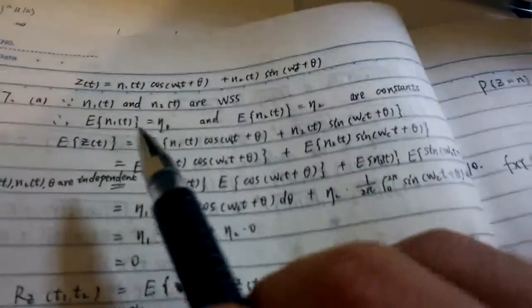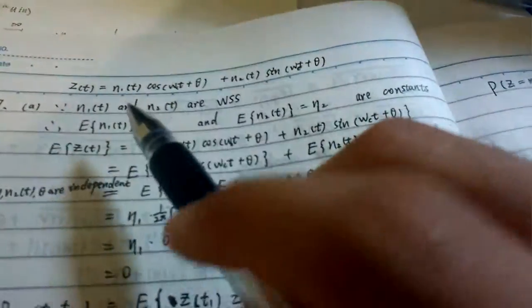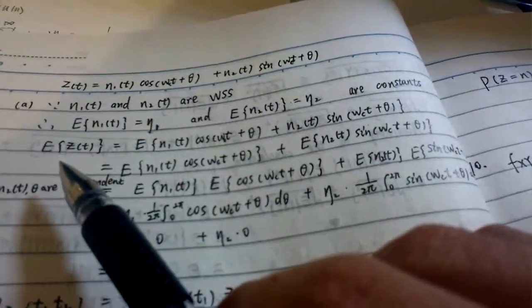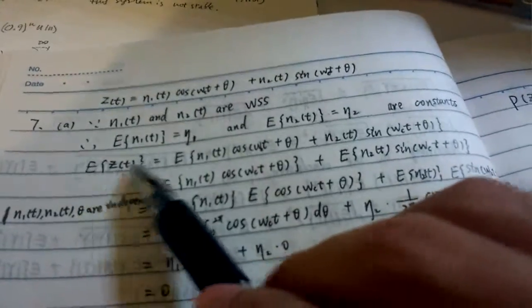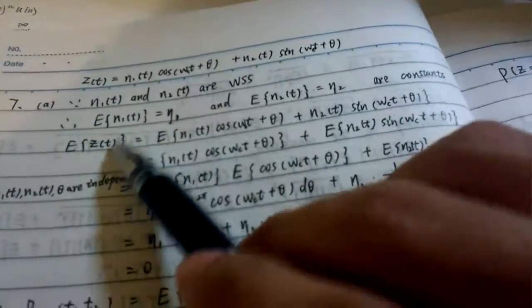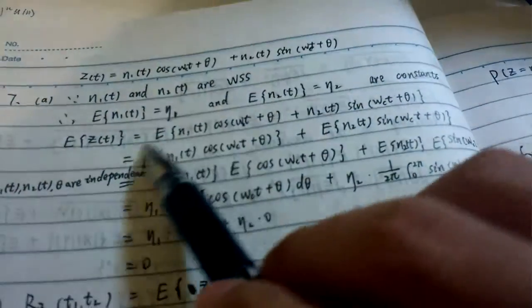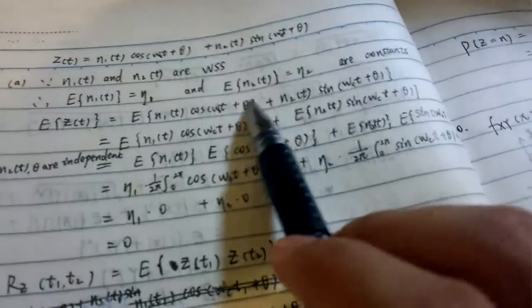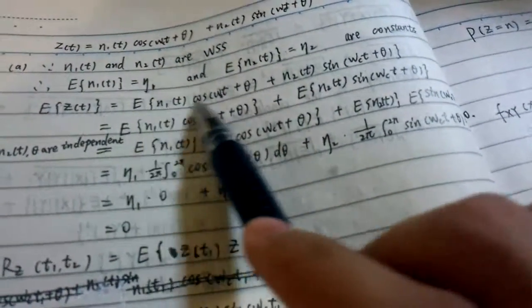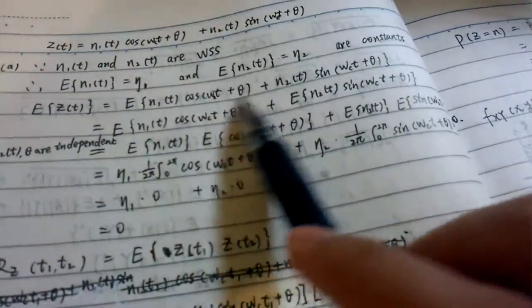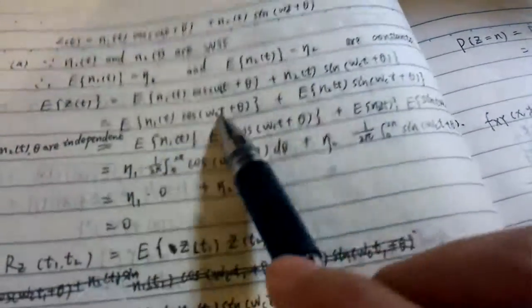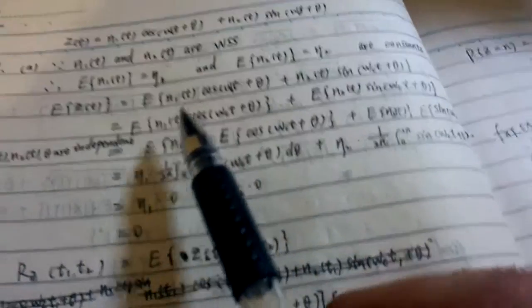So we can rewrite the mean of Z(t) as follows. Just take these two parts into this equation, and we can get this part equal to these two parts added.